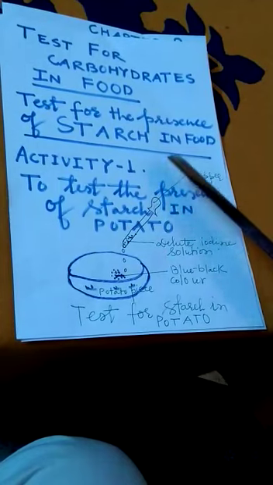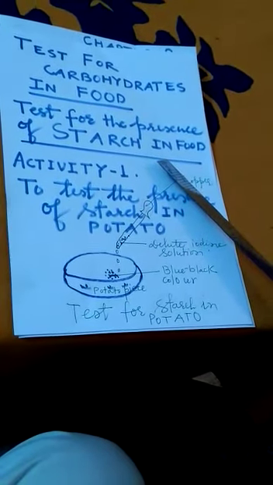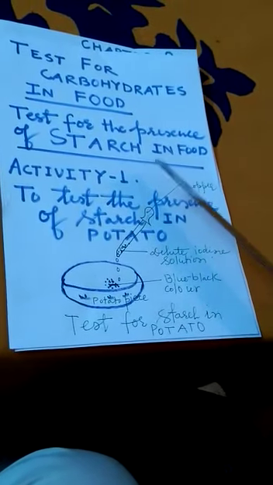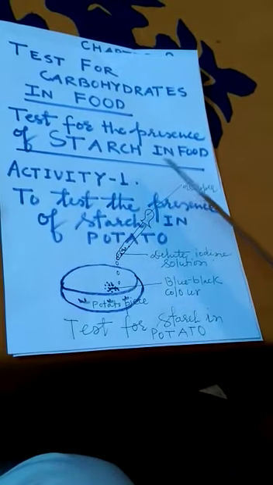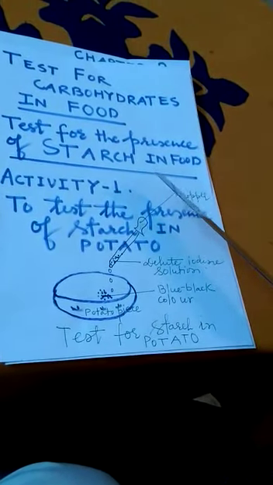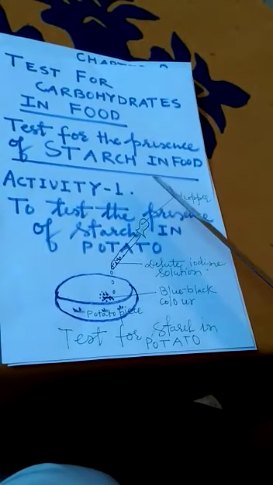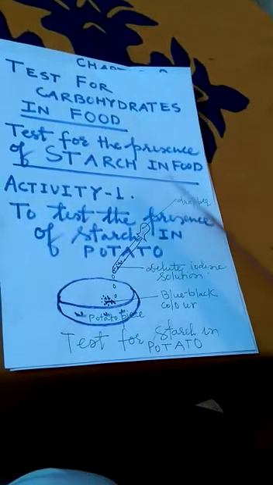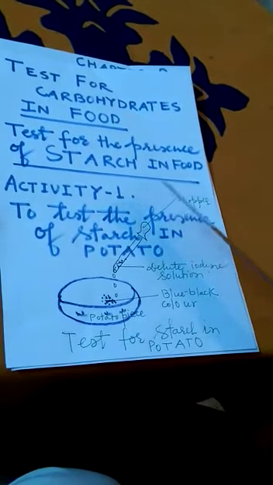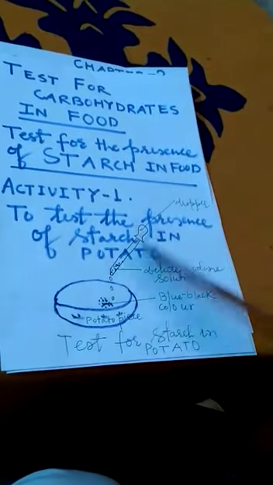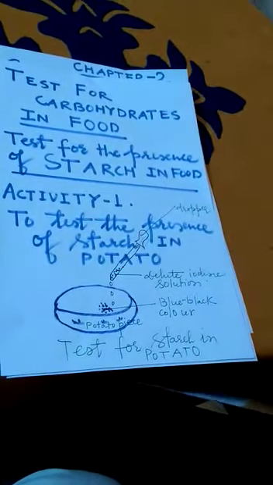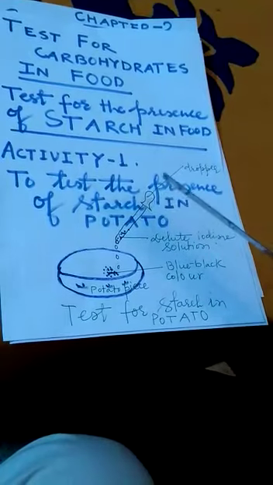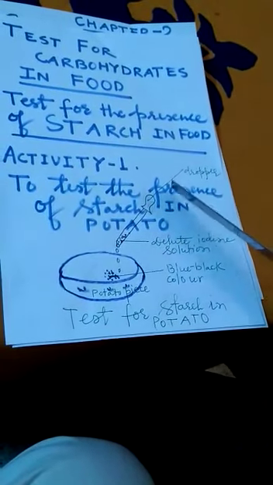So what should we do to test for starch? First, we should take the food to be tested and add 2 or 3 drops of dilute iodine solution to the food with a dropper. If a blue-black color is produced, then starch is present in the given food. The test for starch will now become clear from the following activities, in which we will use potato and flour as the food items for testing starch.